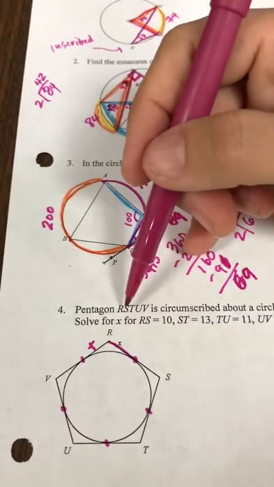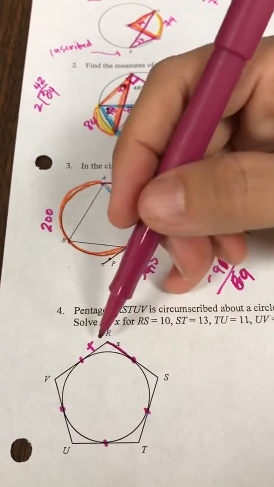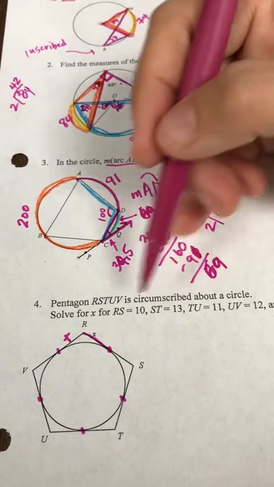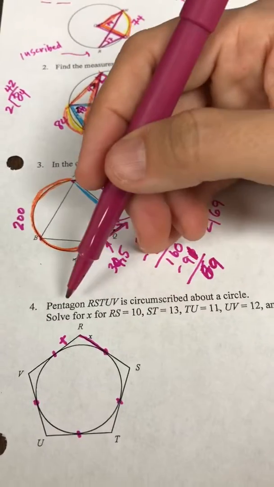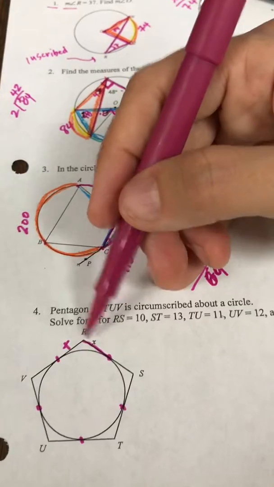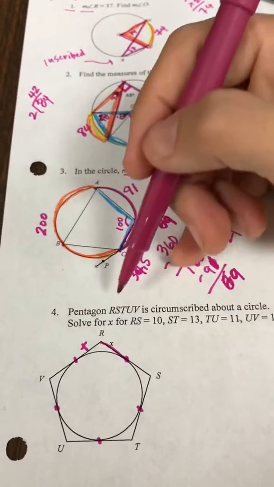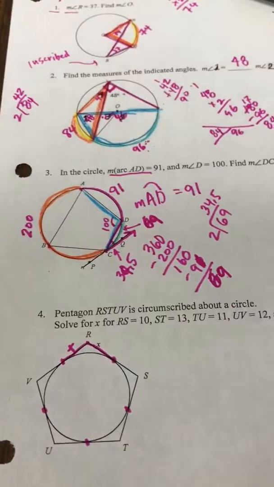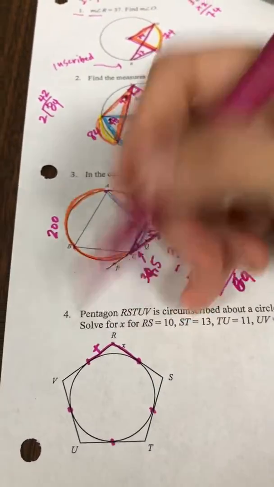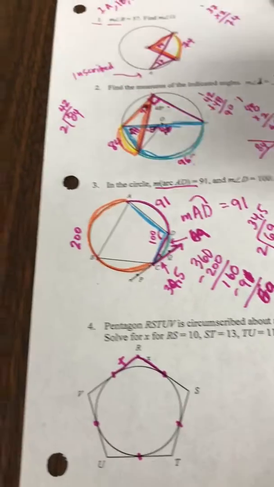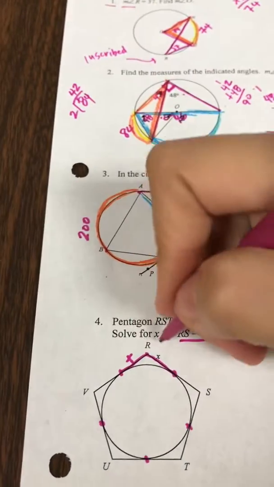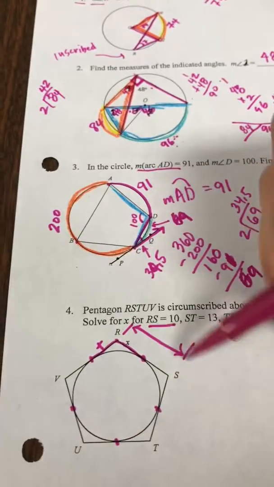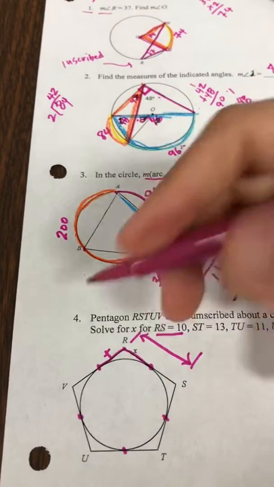Okay, so let's take a look. It says the pentagon, so they're actually thinking about this pentagon, has a circle stuck inside, and that's what circumscribed means. Circumscribed means I take a shape like a pentagon, a 5-sided shape, and stick a circle inside. And what gets created is a lot of tangent lines. So we know X and X. We also know RS is 10. So you think about the whole length RS, that's a side of my pentagon, that's 10.